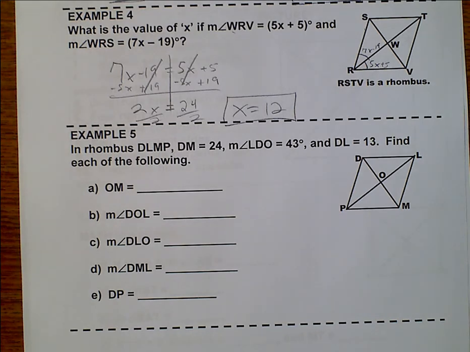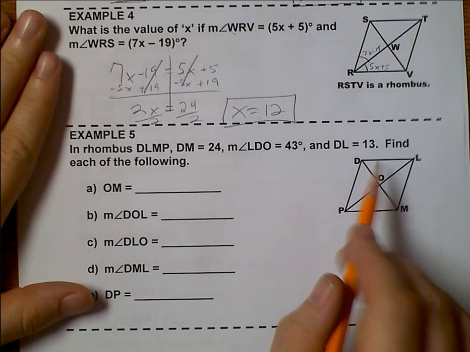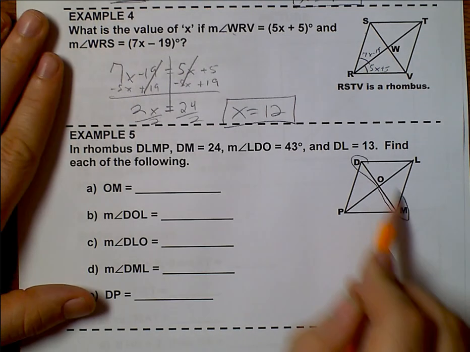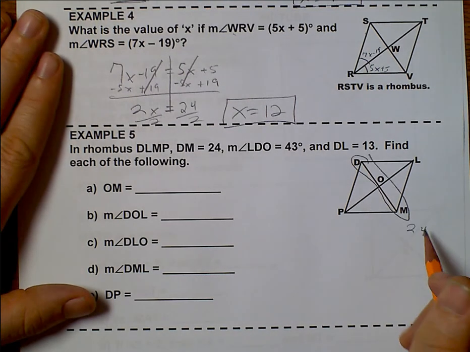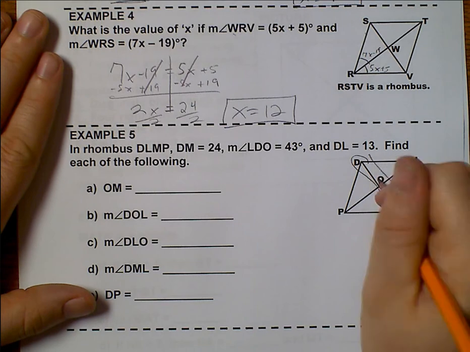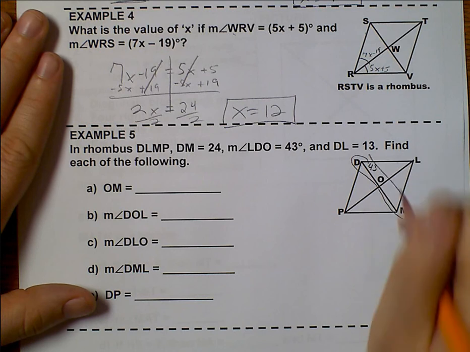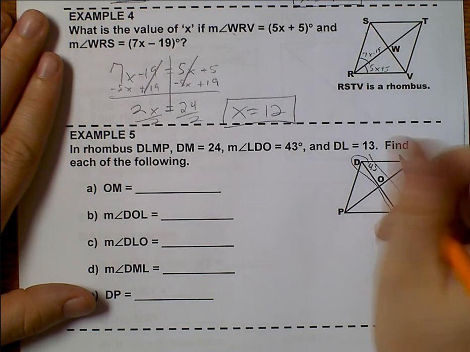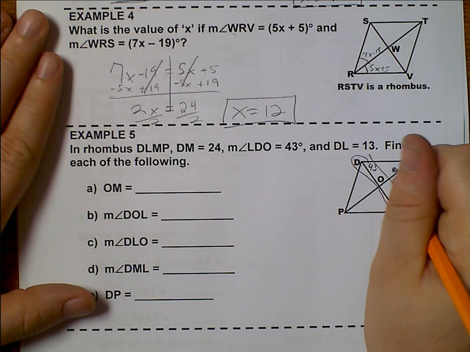Now here I get a bunch of pieces that I need, that I'm told. I'm told that DM is 24. This angle of LDO is 43 degrees. And DL is 13.